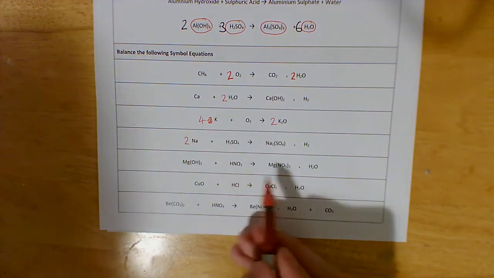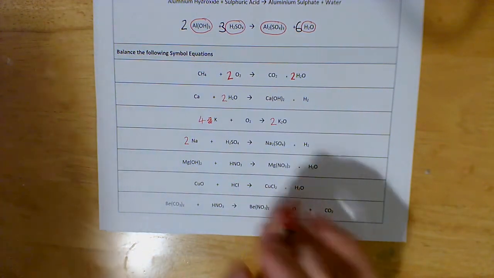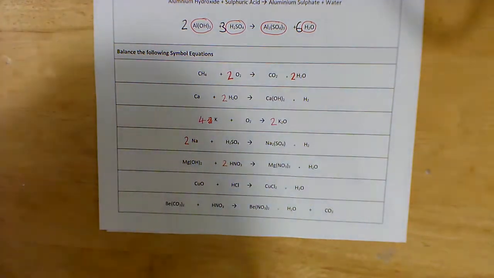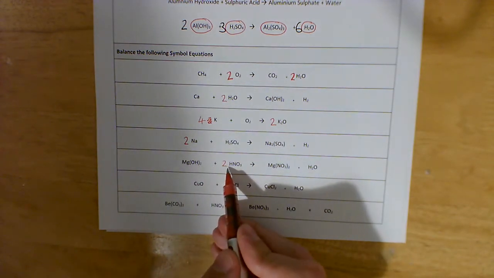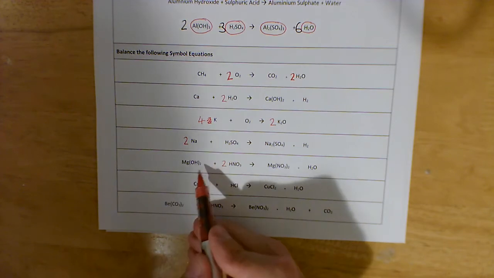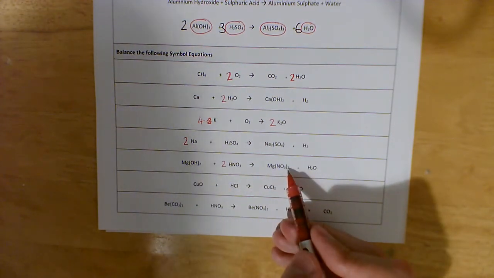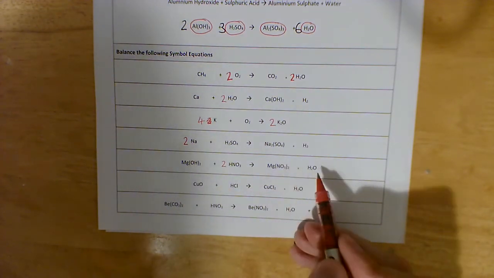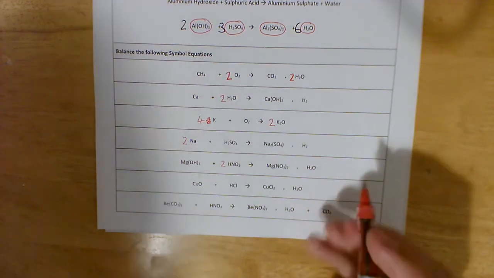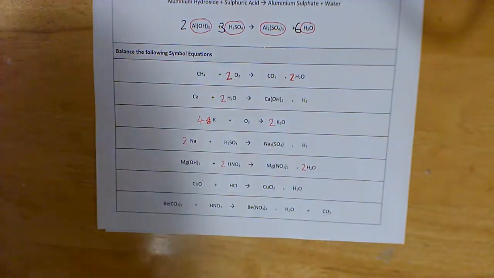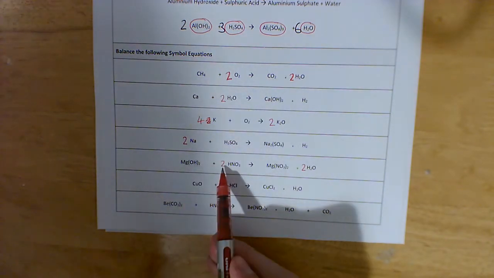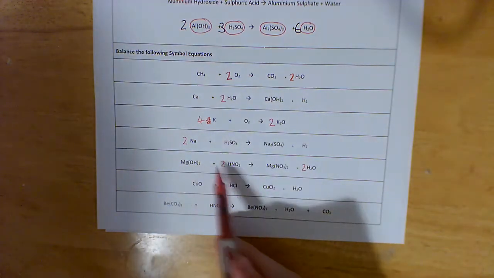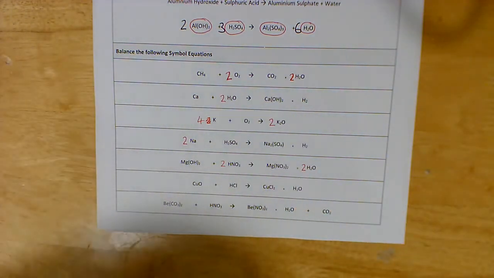I've got 1 on the left, but I've actually got 2 on the right, so I need 2 HNO3. Now you can look at the oxygens and the hydrogens. So we'll look at the oxygen first. So I've got 2 here, plus 2 lots of 3, so 6, plus 2 is 8. And over here, 2 3s are 6, plus 1 is 7. So that isn't balanced, but if I had 2 of those, it would balance. And then let's double check the hydrogens. I've got 2 here, and I've got 2 there, so that's 4 in total, and 2 lots of 2 is 4, so that is balanced.